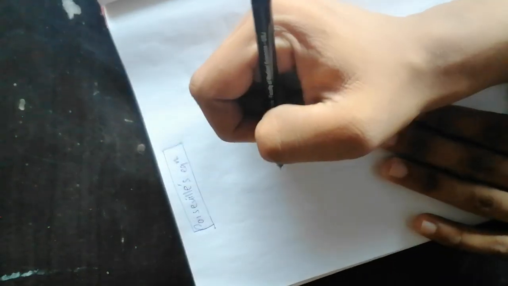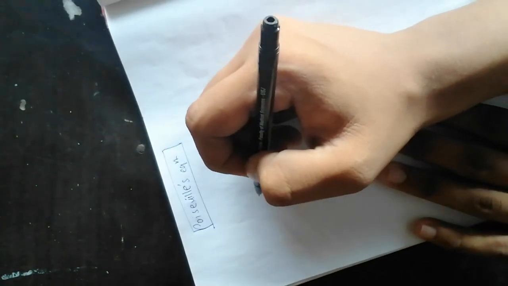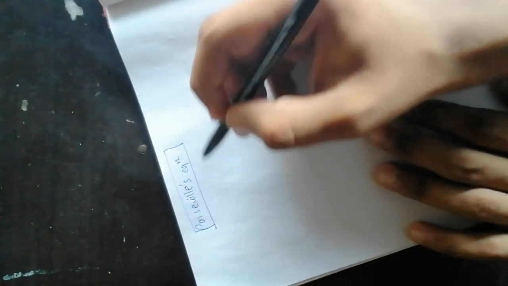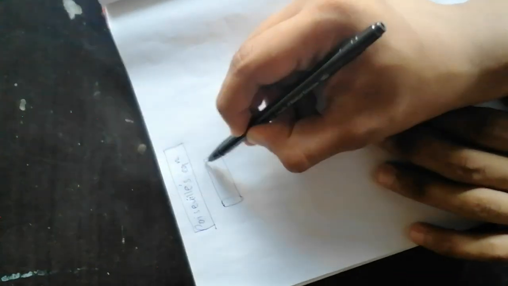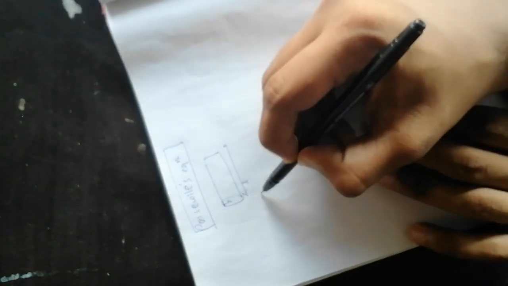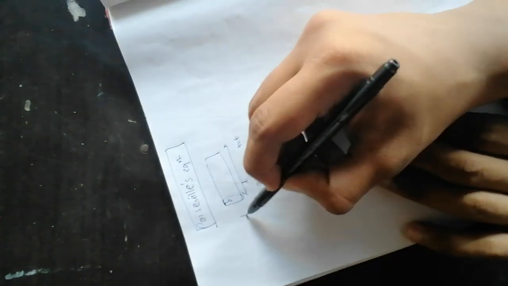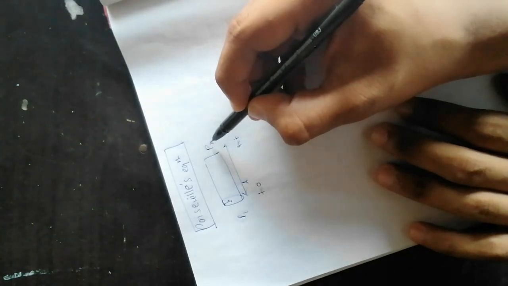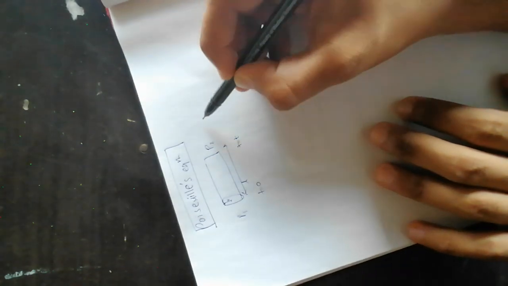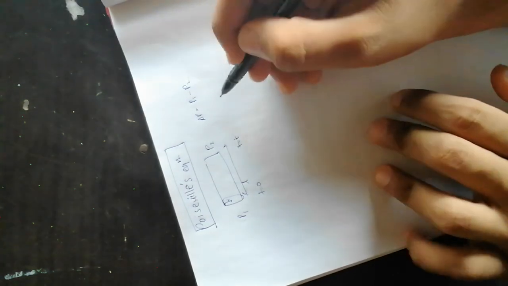Okay, Poiseuille's equation. So Poiseuille said, if the volume of a liquid is flowing through a tube having radius r and length L in time t, the pressure difference between the two ends of the tube can be given as delta P, that is equal to P1 minus P2, and he gave an equation.